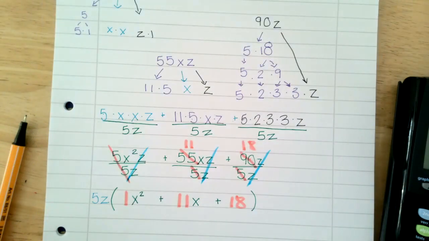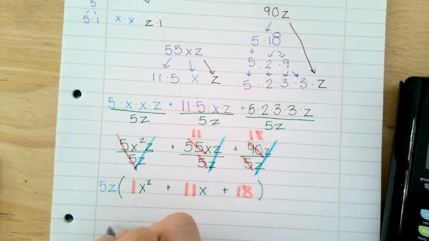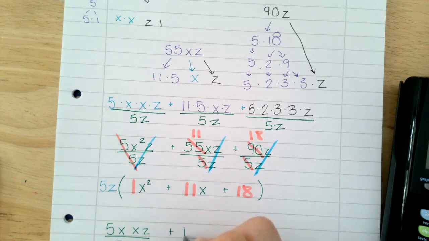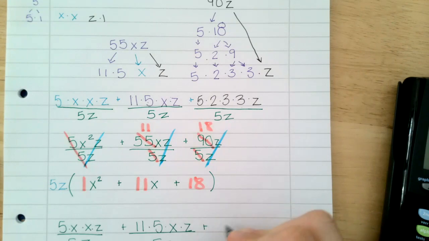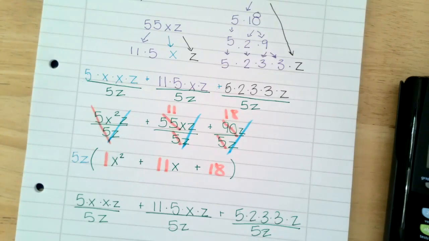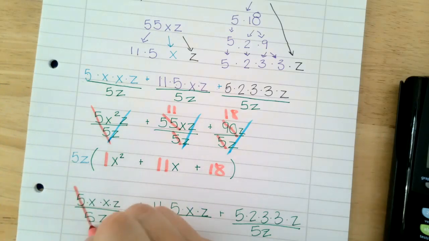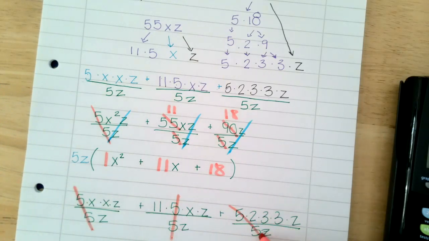Also, if you wanted to do the same thing up here, so up here it was 5xz divided by 5z plus 11 times 5 times x times z divided by 5z. Sorry, sometimes I'm putting a multiplication sign, sometimes I'm not. Plus 5 times 2 times 3 times 3 times z divided by 5z. When I cancel the 5, it's a little bit faster.